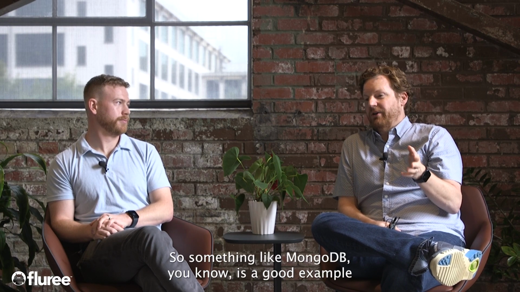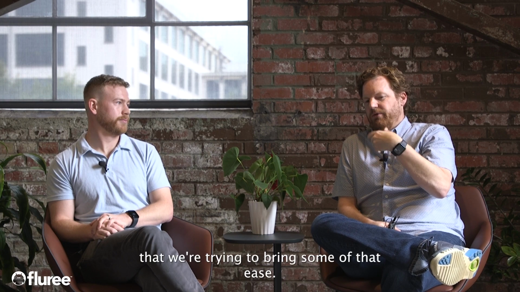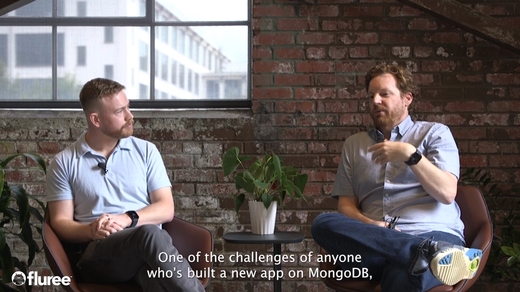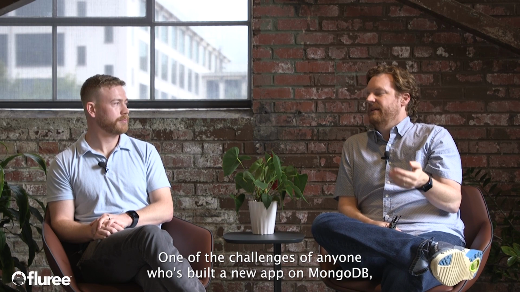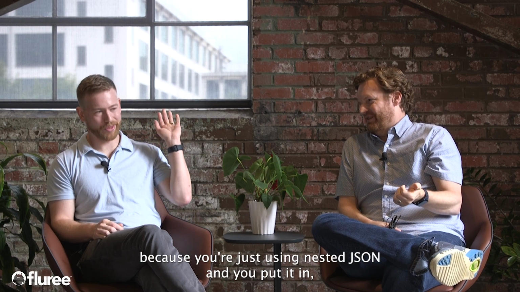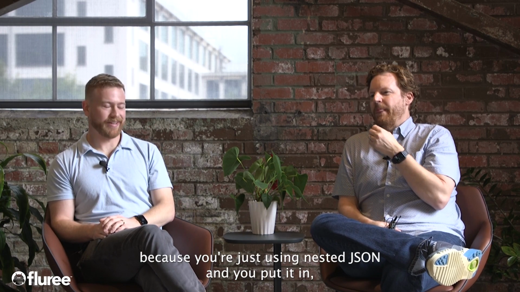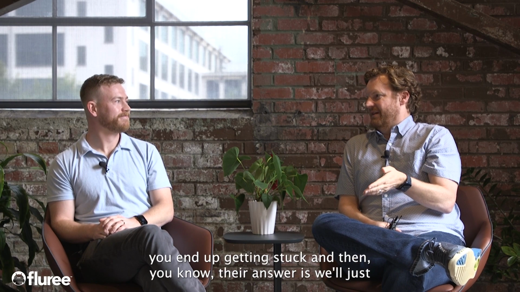Something like MongoDB is a good example, because I made reference to it already. One of the challenges for anyone who's built a new app on MongoDB: the benefit is that it's probably been pretty easy to start, because you're just using nested JSON and you put it in. Yeah. But as soon as you're trying to query the data in multiple ways, you end up getting stuck.